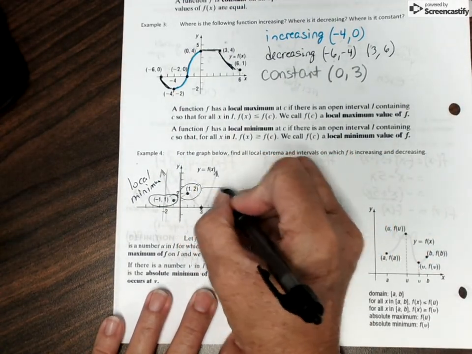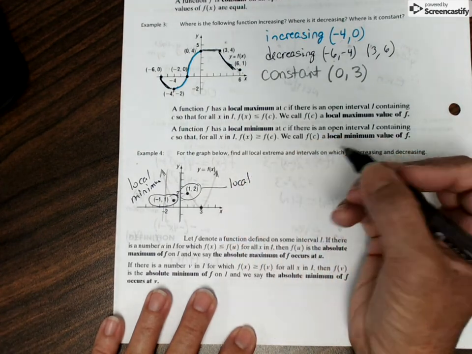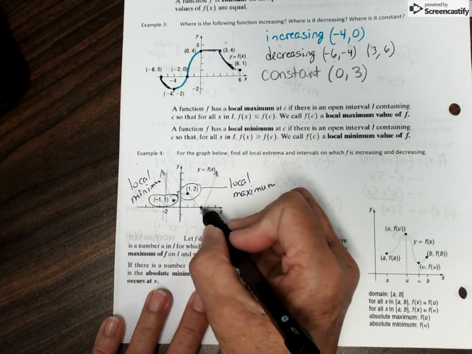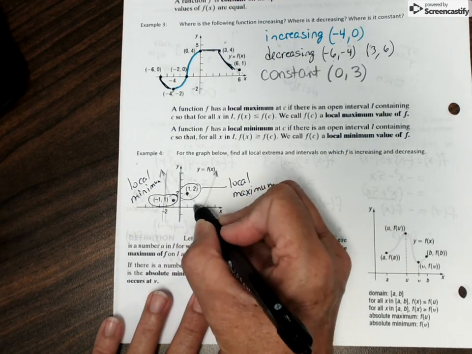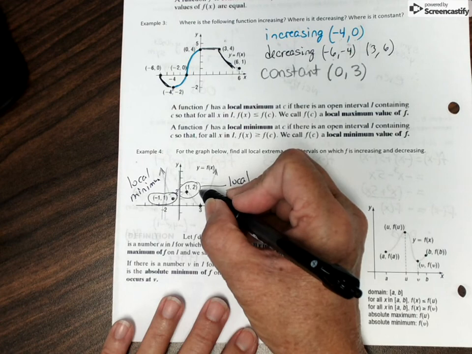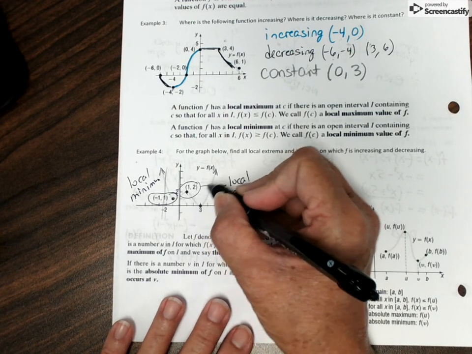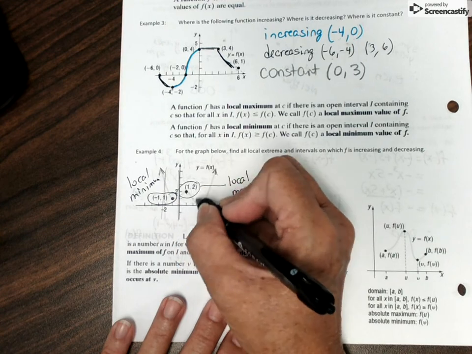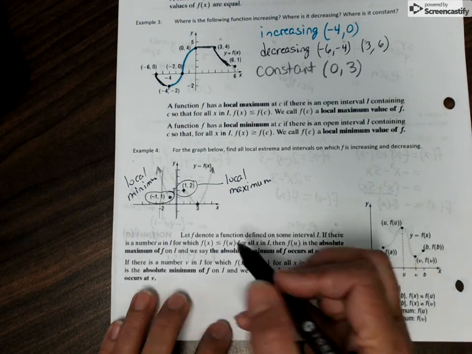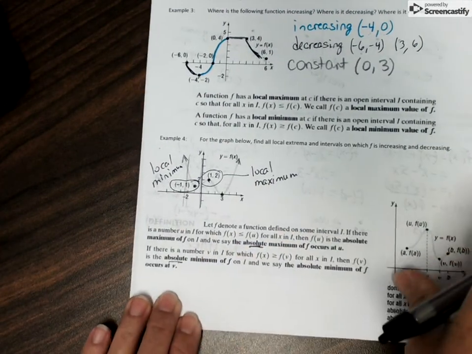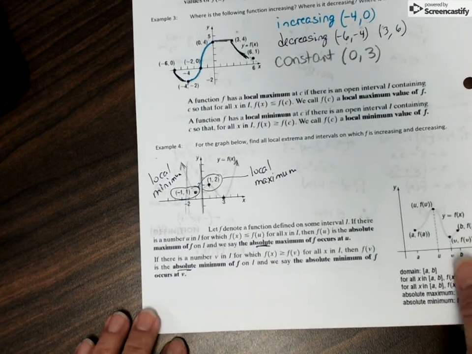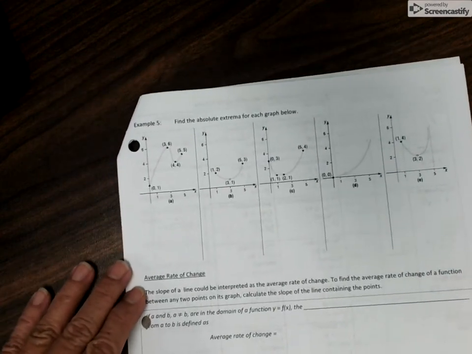Likewise, the point 1, 2 is a local maximum. If I were looking at x between 0 and x is 3, that is the highest point between those. So that is my local maximum. It is not the highest point or the largest y value of the whole function, because it does continue up. But in this little area right here, it is the largest. Okay, now absolute. Absolute max and absolute minimum mean that for the whole function, it is the largest or the smallest value. So let's take a look at some examples over here.